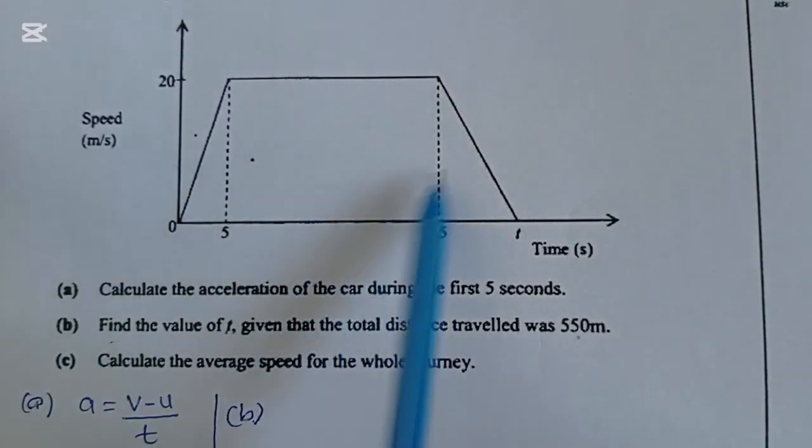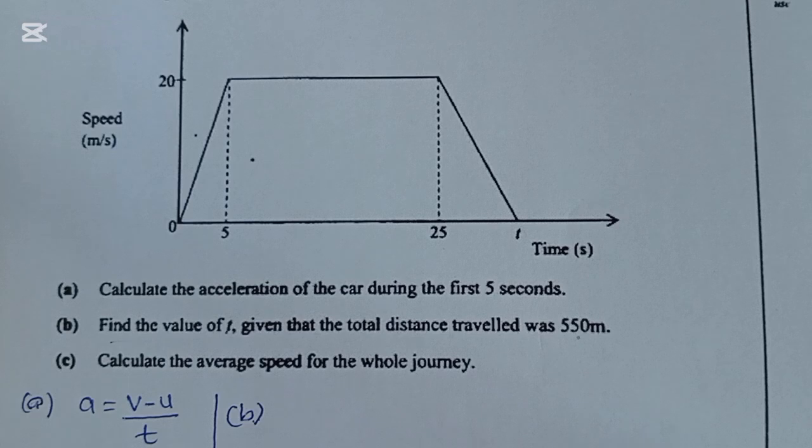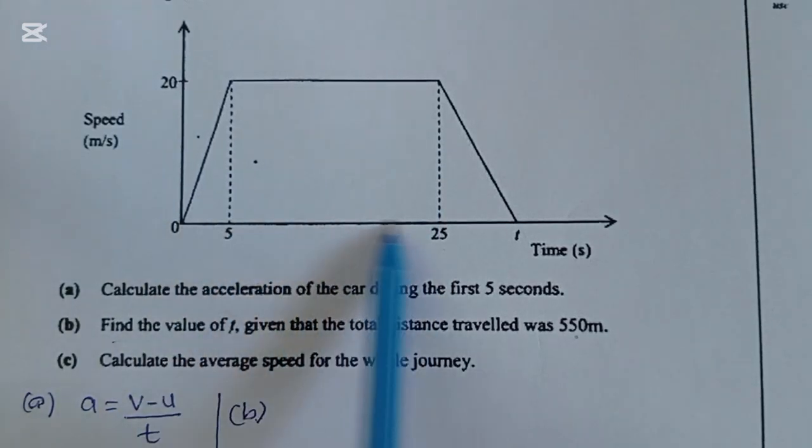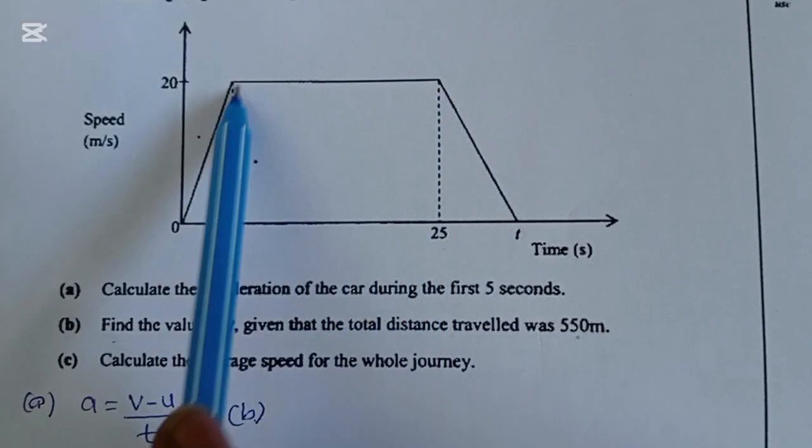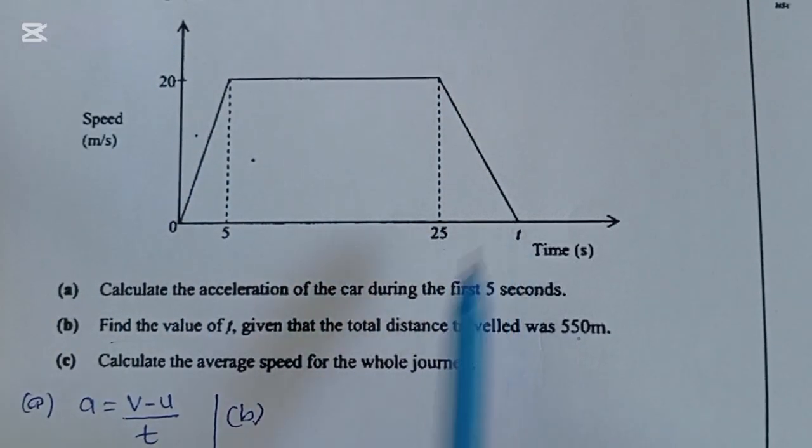We can calculate distance by calculating the area of the plane figure given. In this case, this is a trapezium. So for us to find the value of t, we are going to use the formula for the area of a trapezium. Remember that when we are calculating distance, we use the formula for the area.